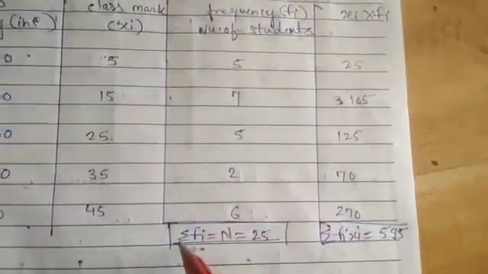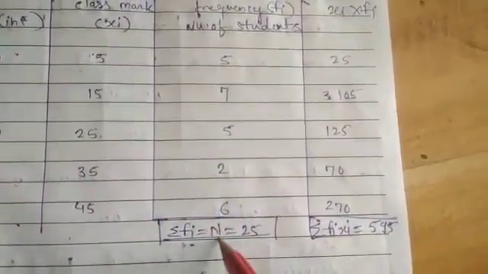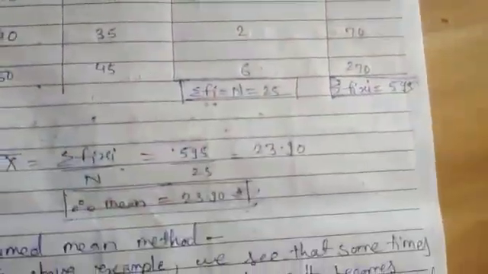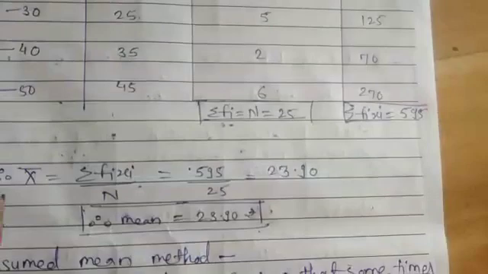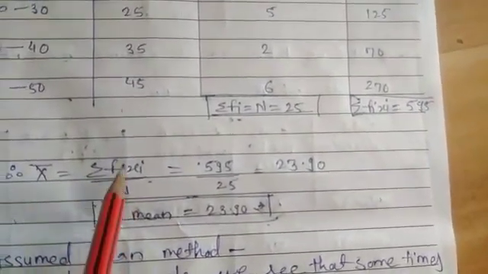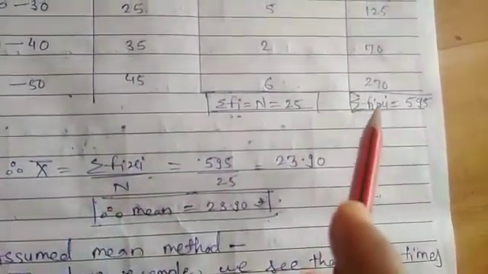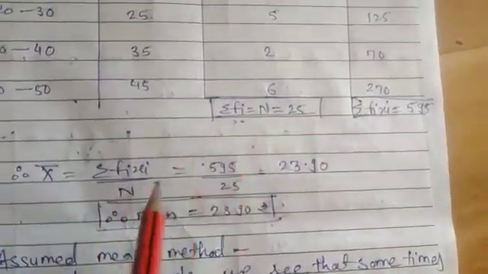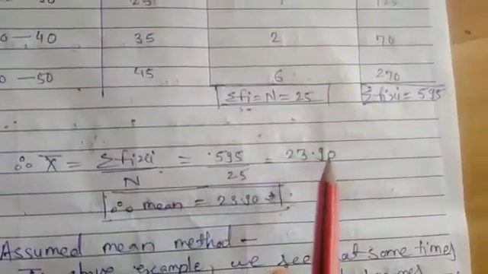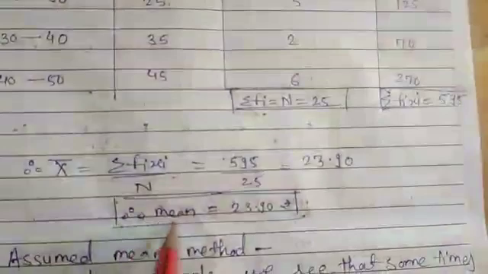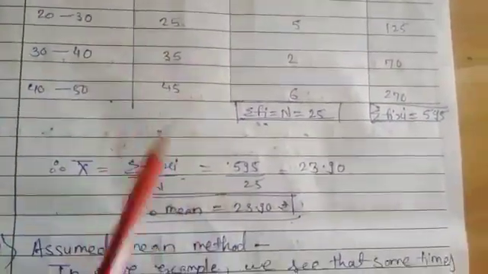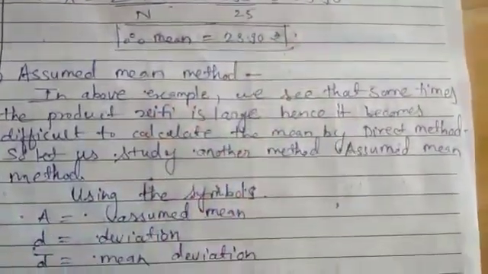In the third column, summation of fi, which equals capital N, adding these frequencies gives 25. Then mean, x bar, is equal to summation fi xi by capital N. The value of summation fi xi we got is 595, and capital N we got is 25. 595 divided by 25, the answer is 23.90. Hence the mean is 23.90. This example we have explained with the direct method.